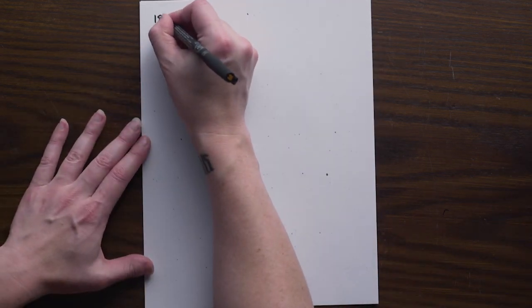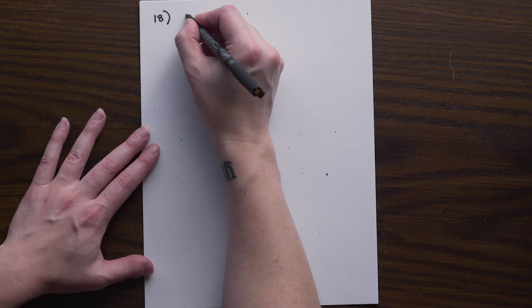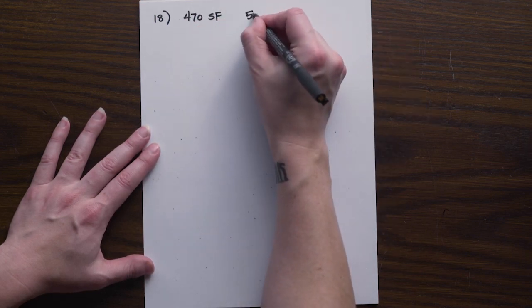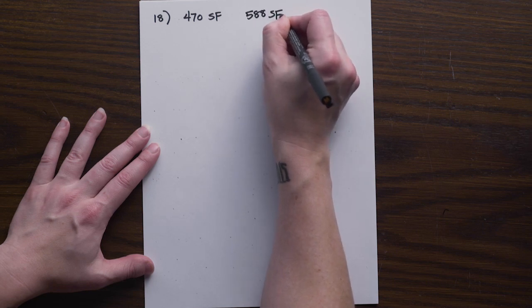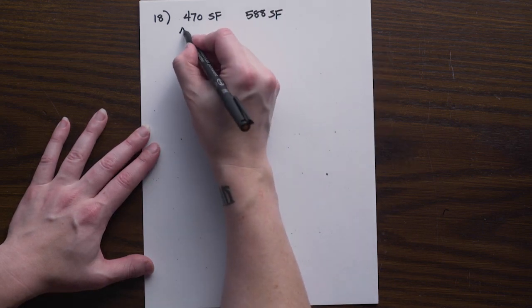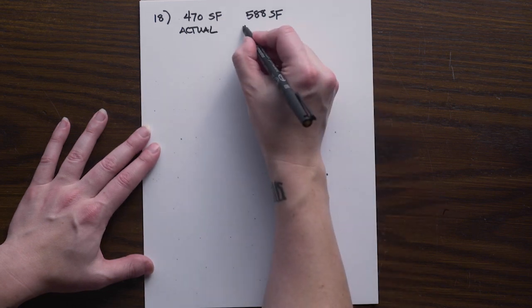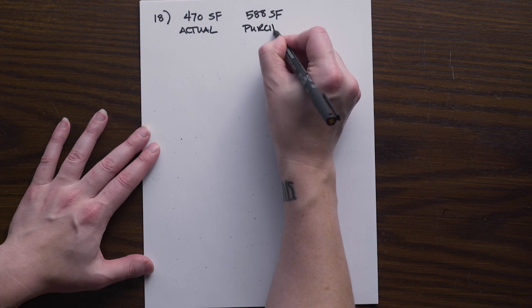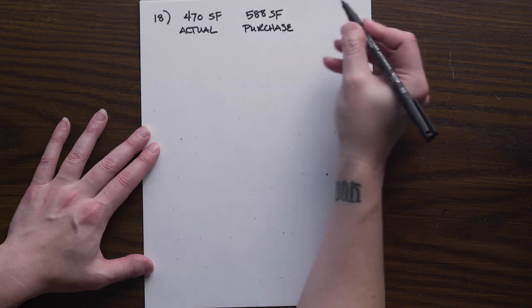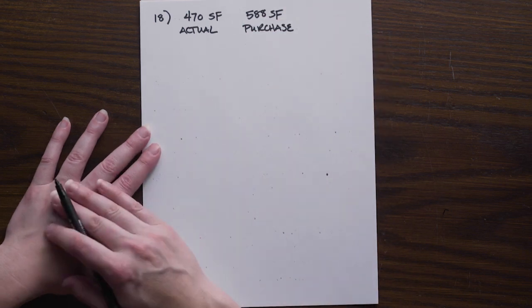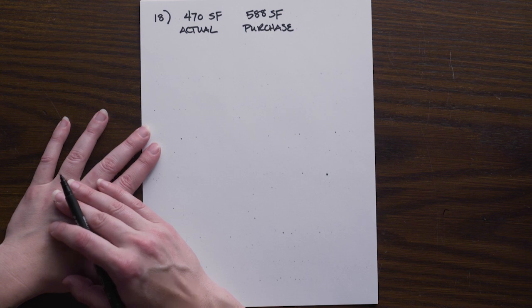Our last component is our decking. We have two numbers. We have 470 square feet and we have 588 square feet. This was our actual square footage, and this was our purchase square footage, right? We had to purchase 588 square feet to cover 470 square feet. So which one are we going to use when we do our calculations?